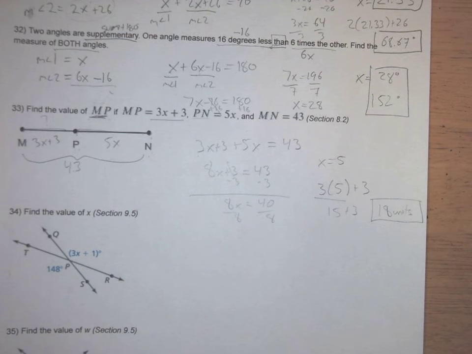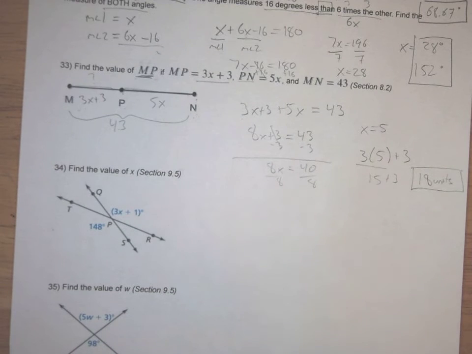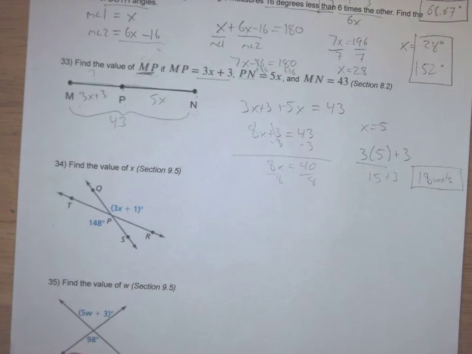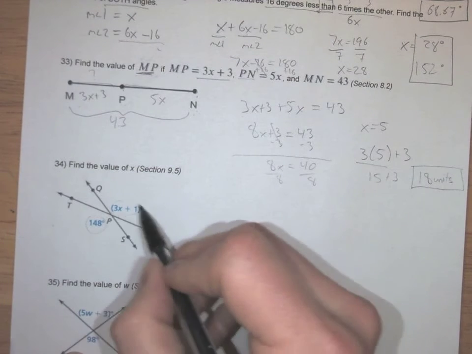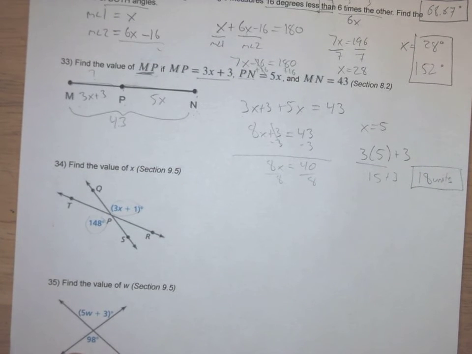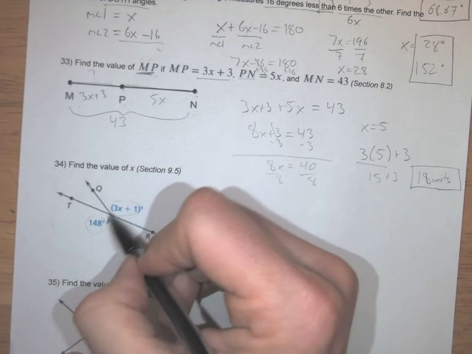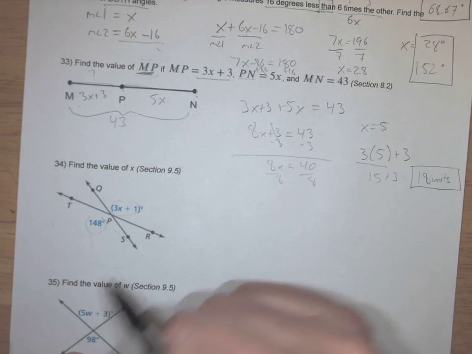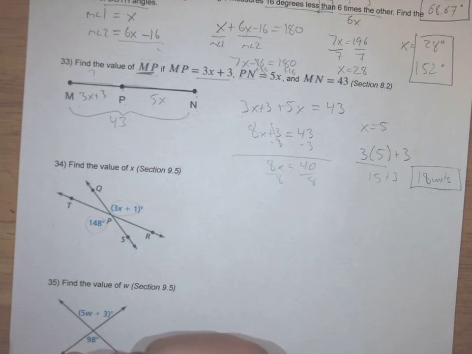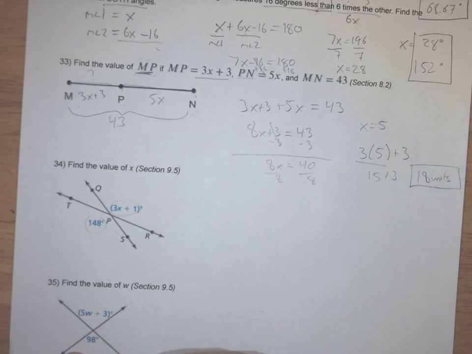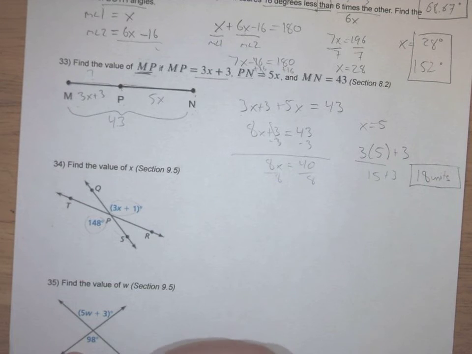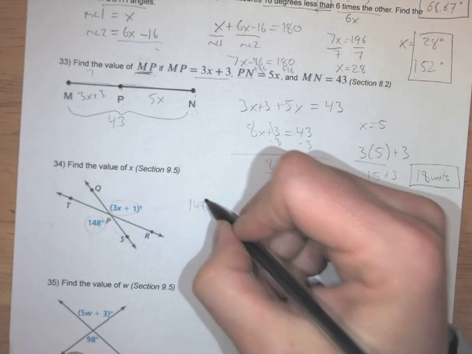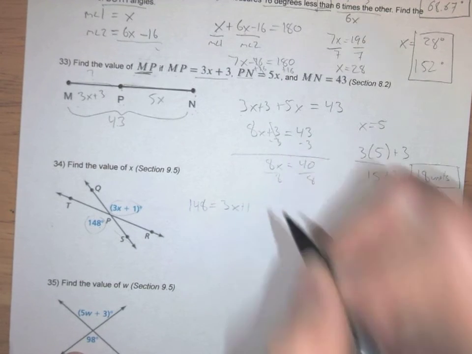Okay, let's look at 34 and 35. So hopefully what you're seeing by now is you're recognizing that these two guys are vertical angles, right? You have these two straight lines intersecting each other, and these are like opposite, kind of on the other side as each other. These two are vertical angles, and therefore they are congruent by the vertical angles congruence theorem. And if they're congruent, that means our measures are the same. And so what we can do is we can say the 148 is equal to 3x plus 1.